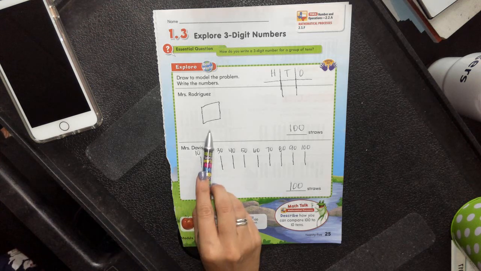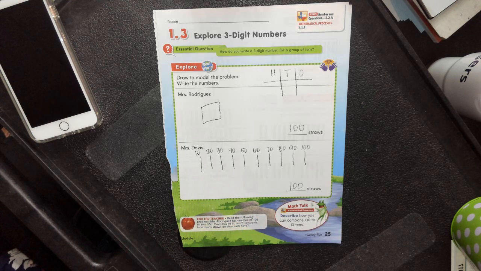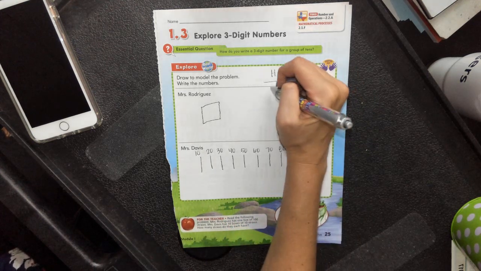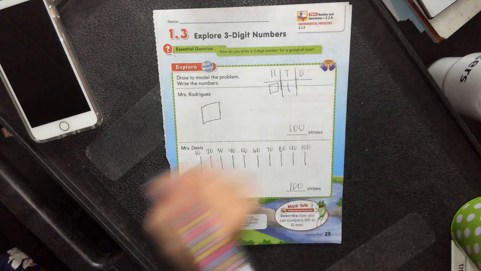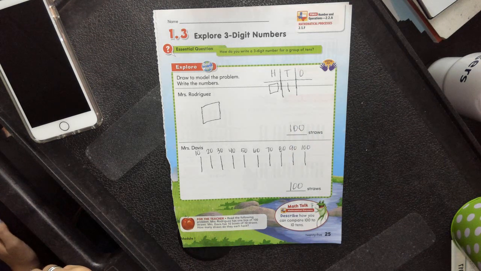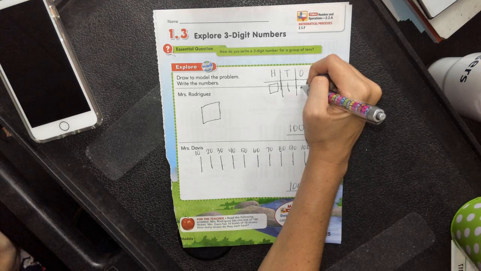We just drew it right here. What shape is this? A square. It's a flat. We call it a flat, correct? Then what do we draw to represent a 10? A stick, which we would call a rod. And then what do you use for ones? A dot, or we would call those units.